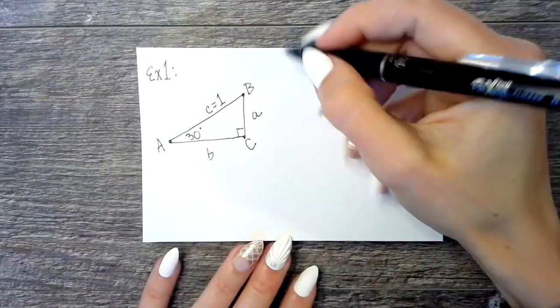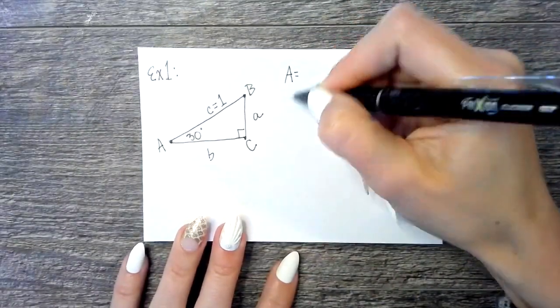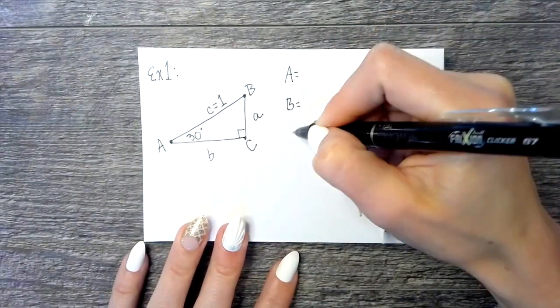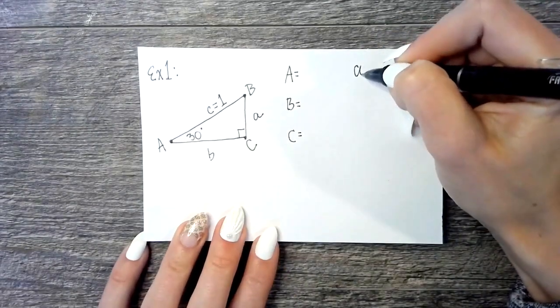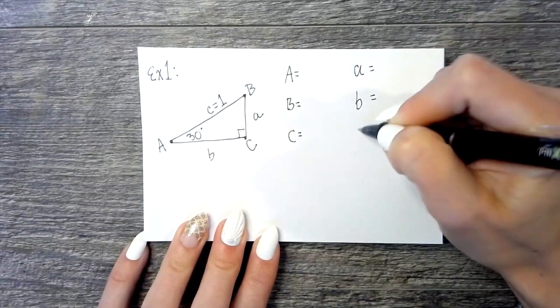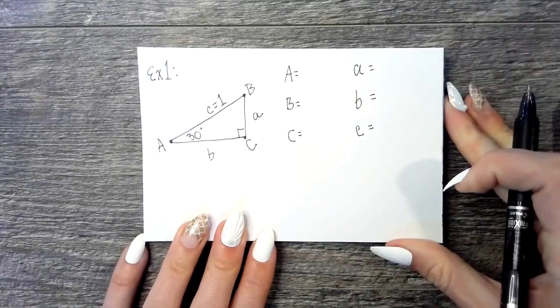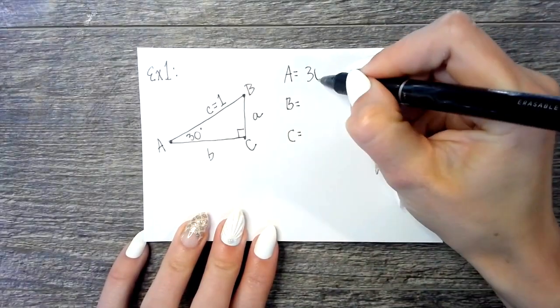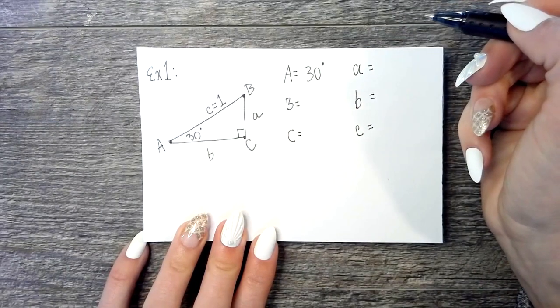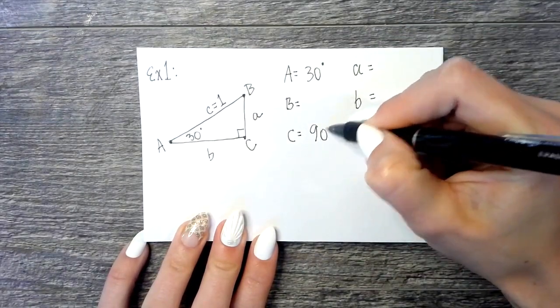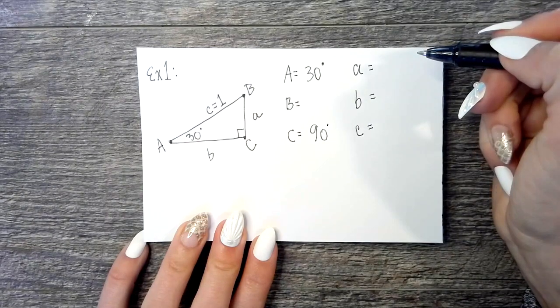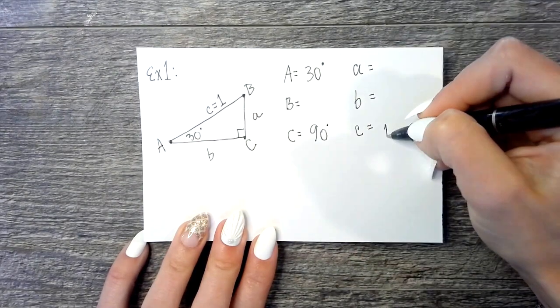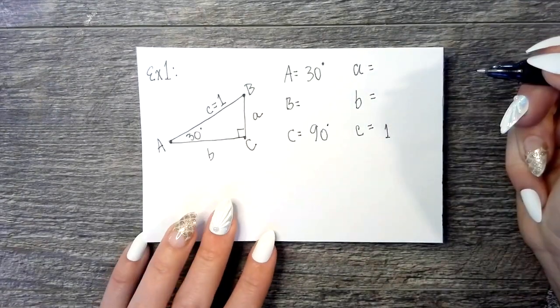So if I give you this 30, 60, 90 triangle, and I only tell you that c is equal to 1, I want to know what are all of my angles, capital A, capital B, and capital C, and what are all of my side lengths, lowercase a, b, and c. I was given 30 degrees, and really you're given 90 degrees because it's a right triangle, and we were given the measure of 1 for the hypotenuse.